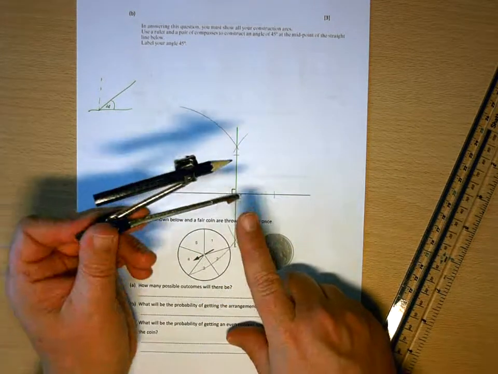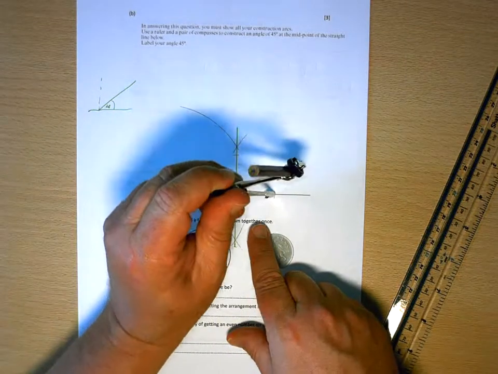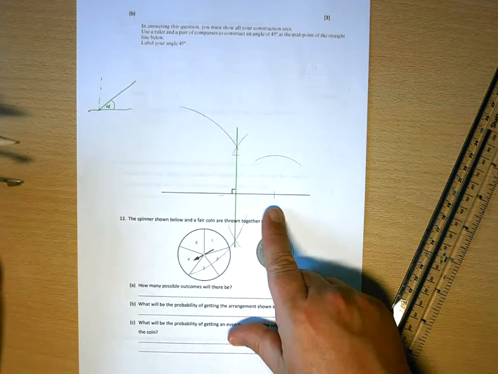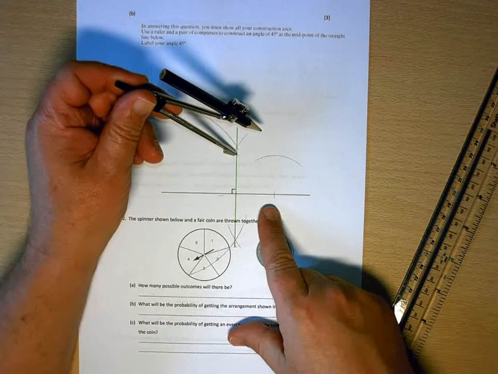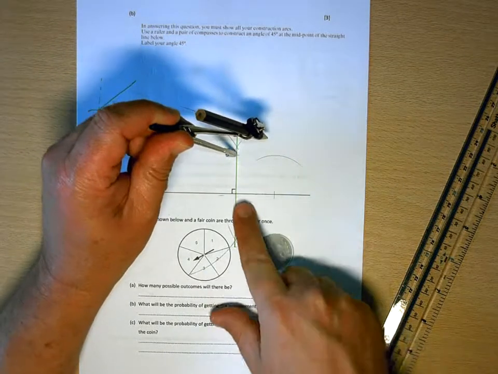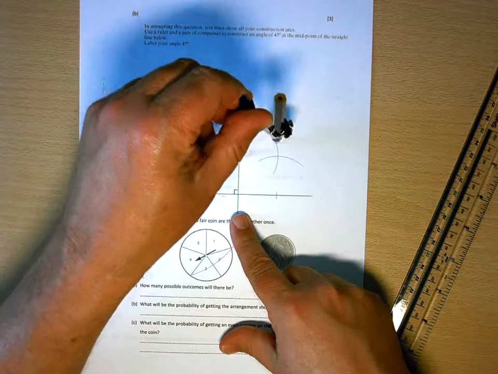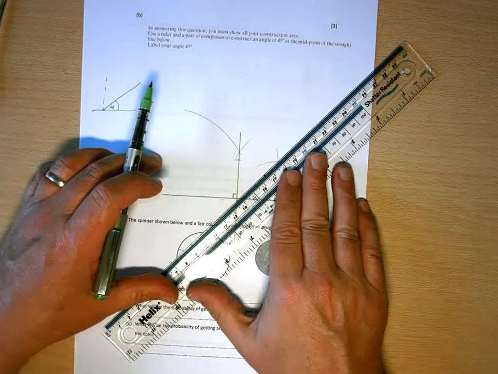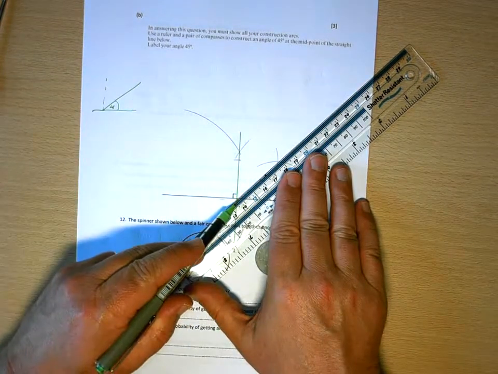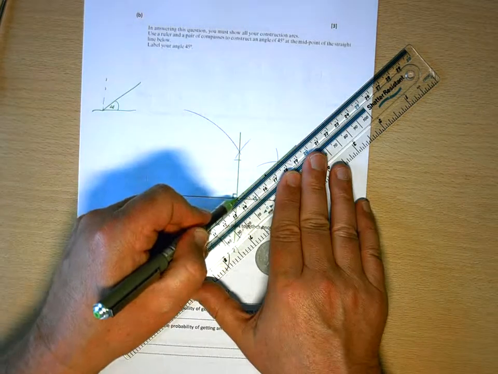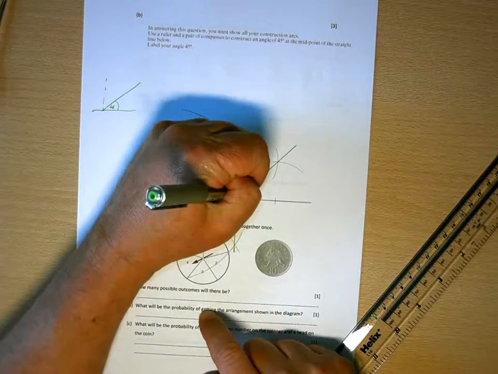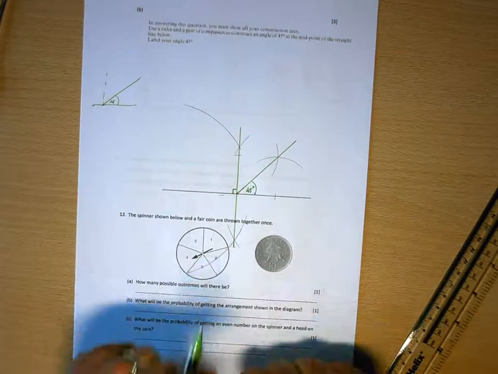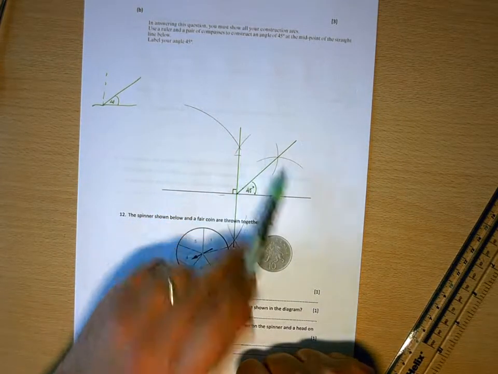You then move your compass without changing its size to the first arc you made, and you cast that into the middle of your angle. You then do the same thing from the arc on the other side of the angle, and you cast that into the middle. What that does is cut that in half, and then you join where your angle is coming from through like that, and that is your 45 degrees.